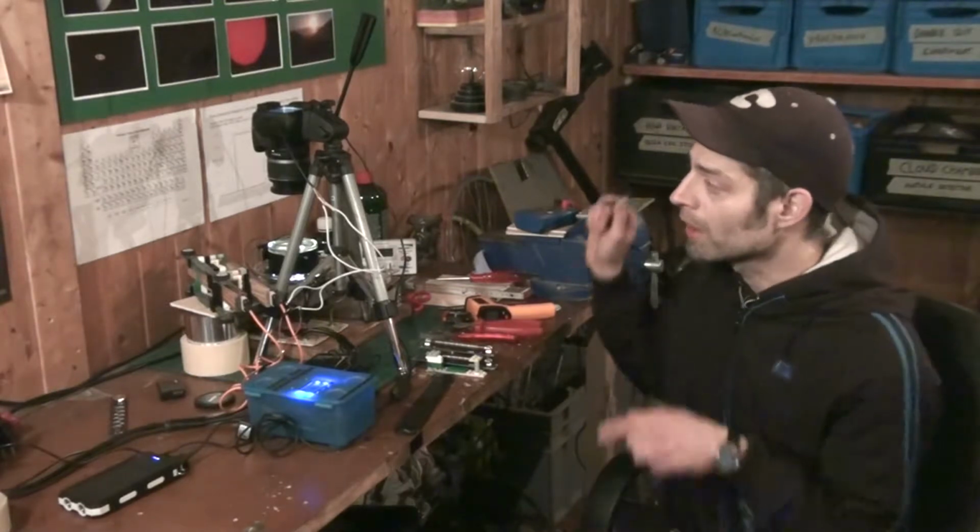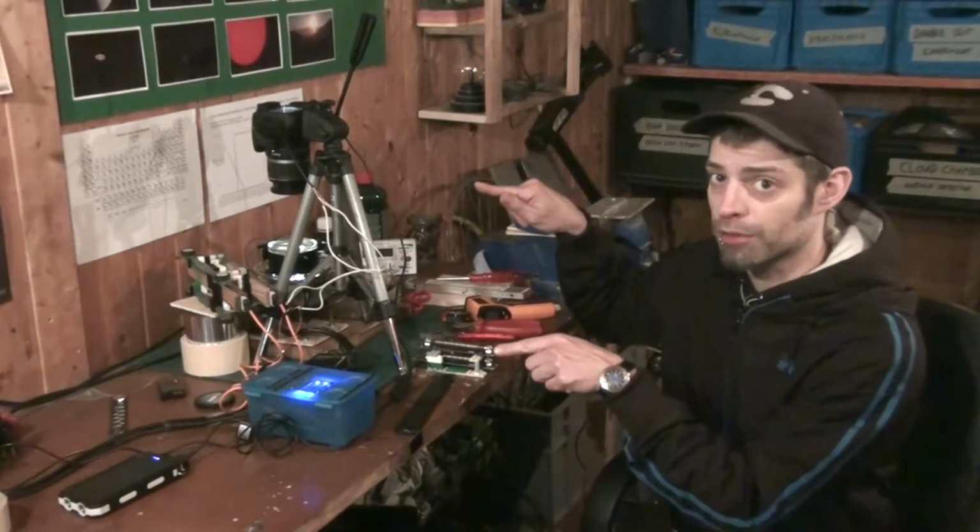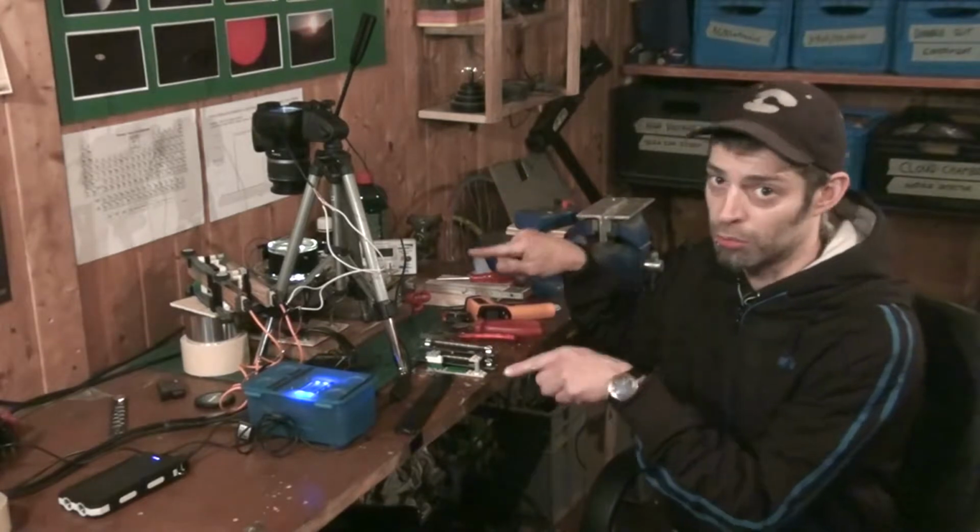Hi there friends, and today I have something really cool I want to show you. I combined my three favorite detectors into one machine that serves one purpose. So let's show you exactly what I'm talking about.